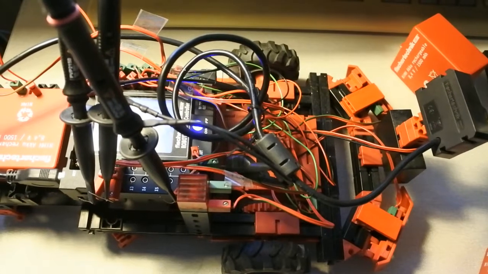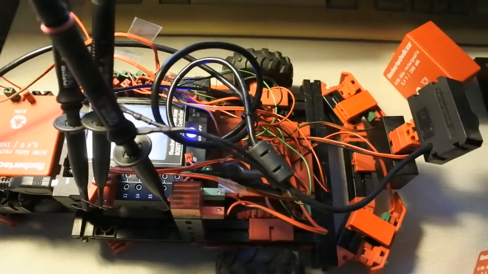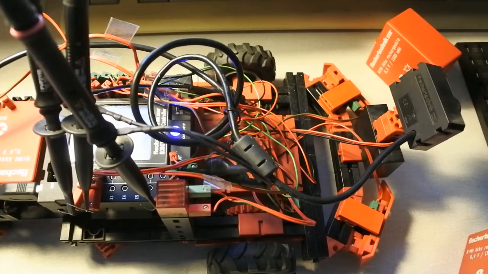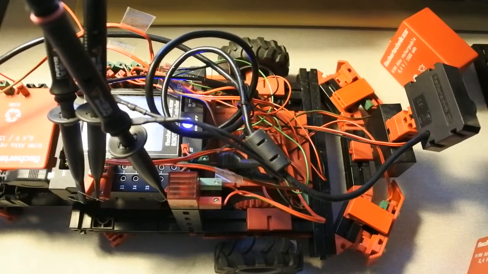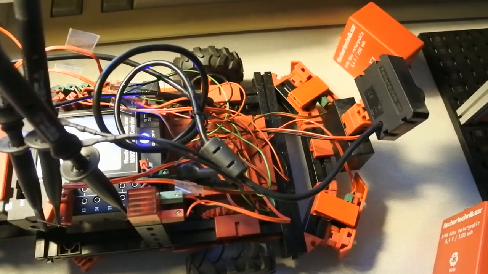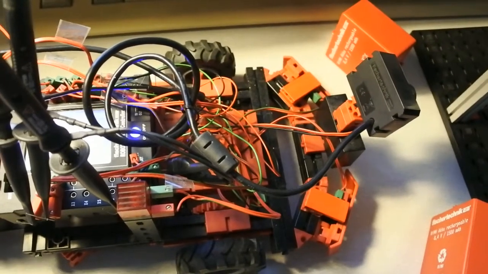Welcome to another episode and video on my driving robot MIRFT 2 based on the fischertechnik TXT controller running embedded Linux and programmed in Python using OpenCV, touch sensors and sonar.